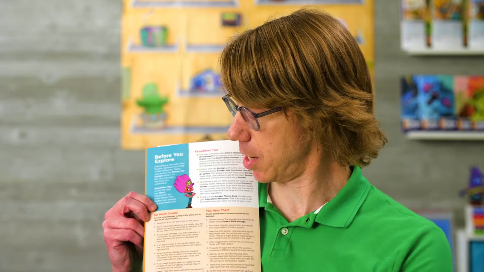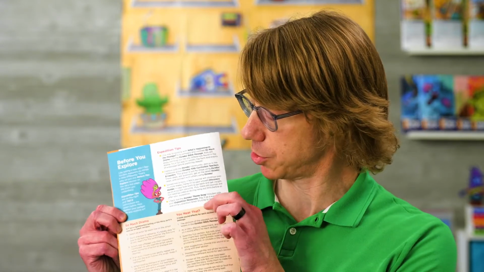And the instructions for how to tell those stories are on the back of your leader guide, right here. So here's the instructions for how to play So Much Drama, and here's the instructions for You Hear That. Now here's the awesome thing. Here's where the confidence as a leader comes in.